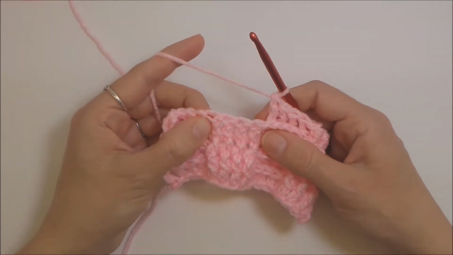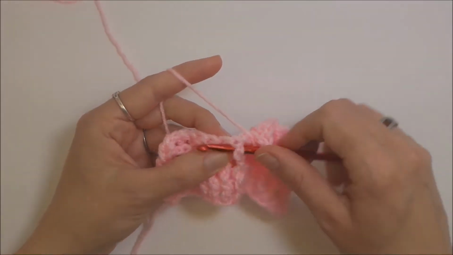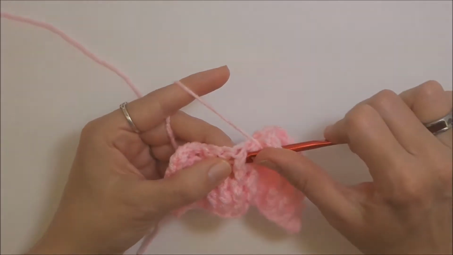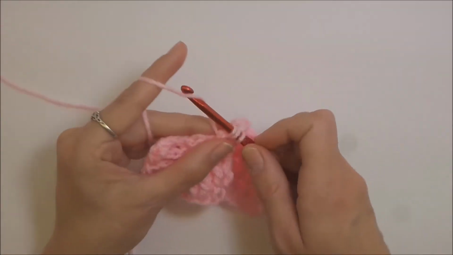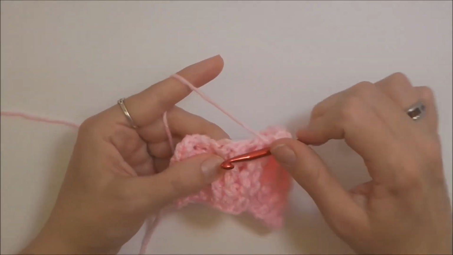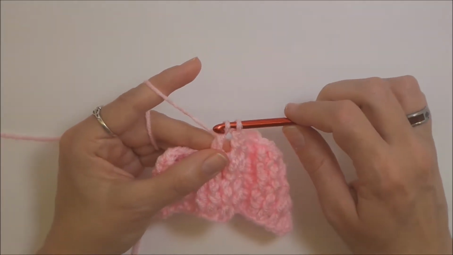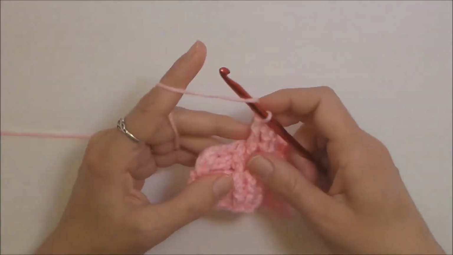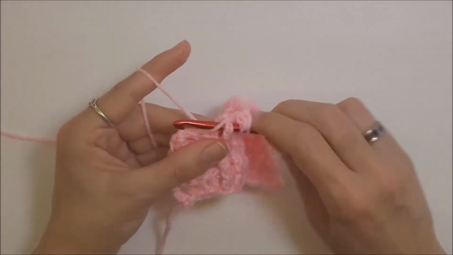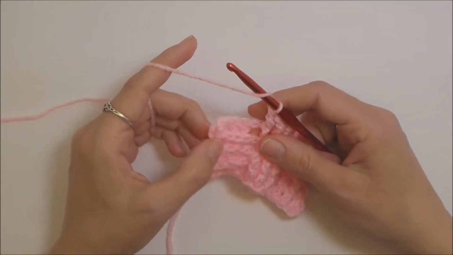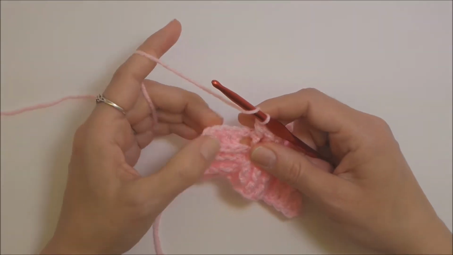And then the next 4 are front post. And then the last 4 are back post.